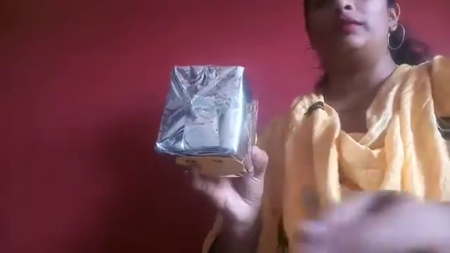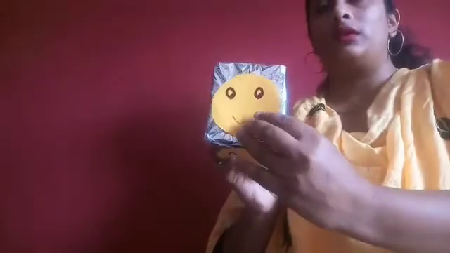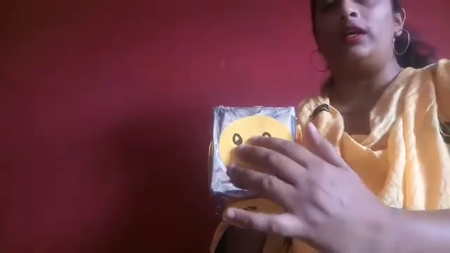So this is 1, turn, 2, turn, 3, turn, 4, turn, 5, turn, and this is 6. So we got our 6 faces of a cube.